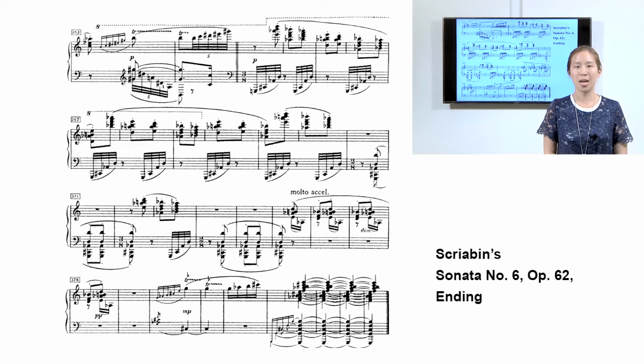The ending of the sonata makes exclusive use of the 8 pitch classes of the octatonic collection, Oct 1, 2. The 8 pitch classes are 1, 2, 4, 5, 7, 8, 10, and 11 in integer notation.